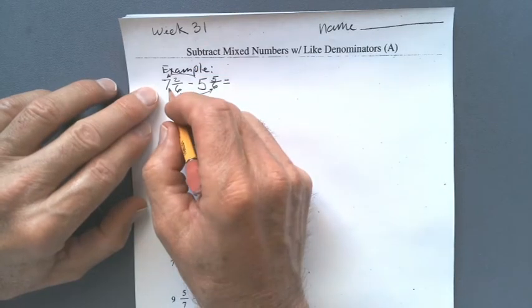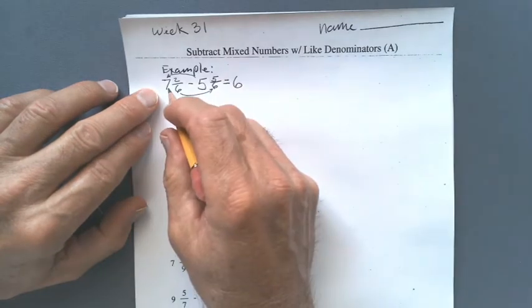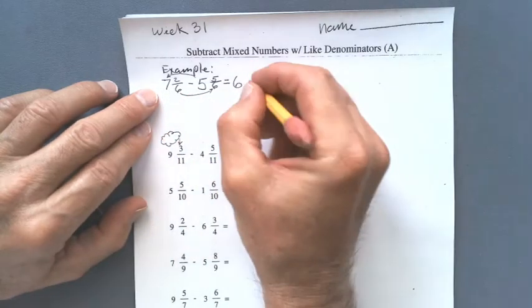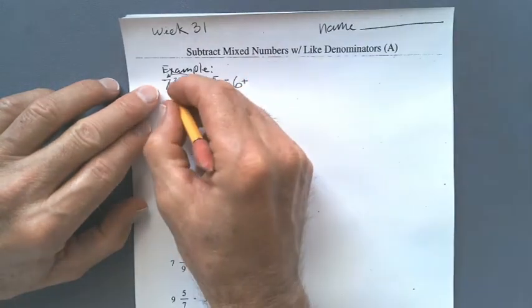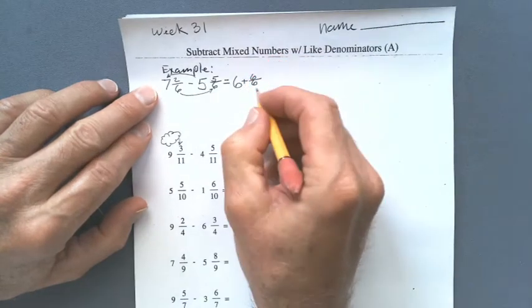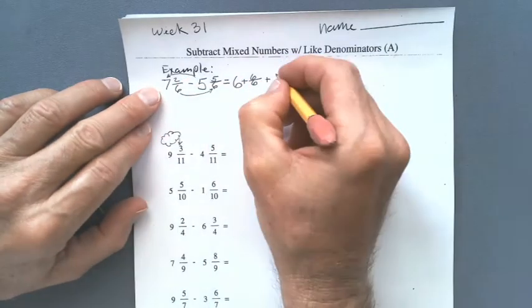So I'm going to take this 7 and I'm going to make it a 6. I'm going to drop it down by 1 unit. I'm going to change that 1 that I took away and I'm going to add it back to it as a fraction, a whole fraction. And then I have this 2/6 as well.